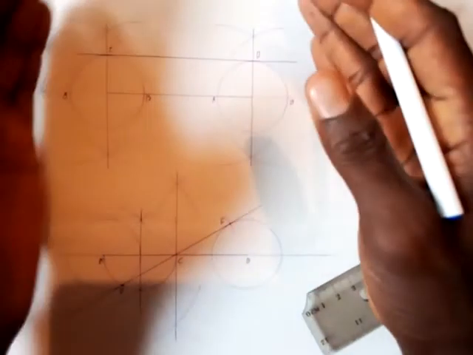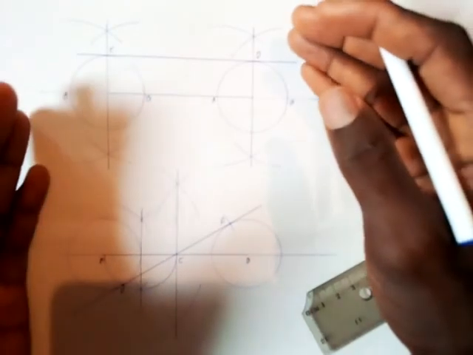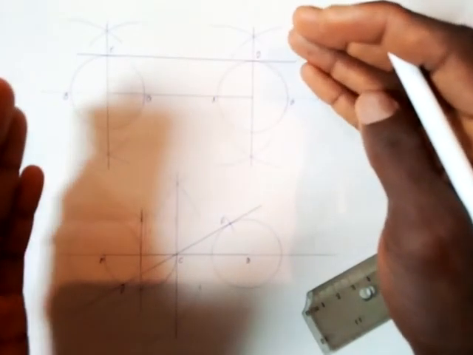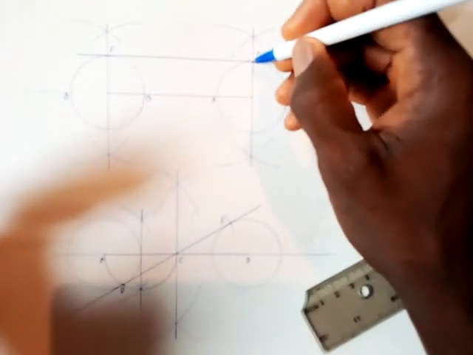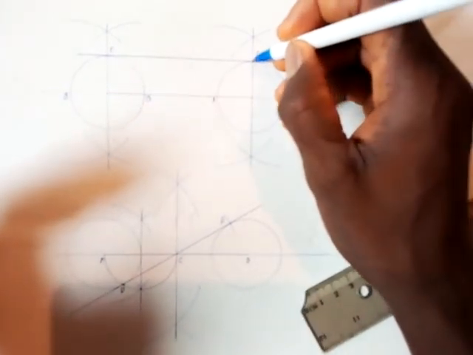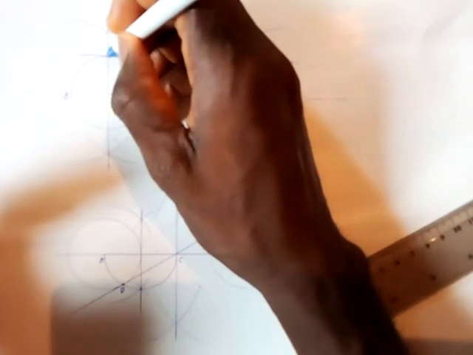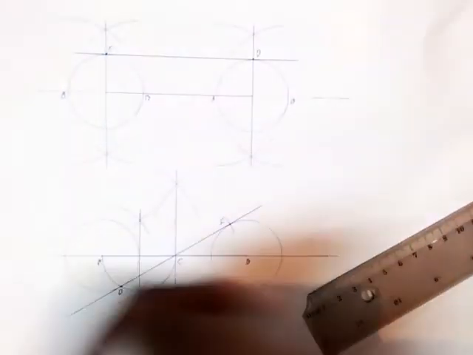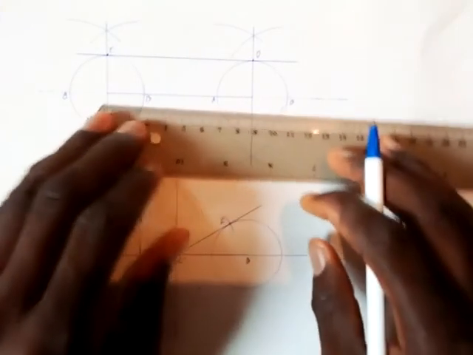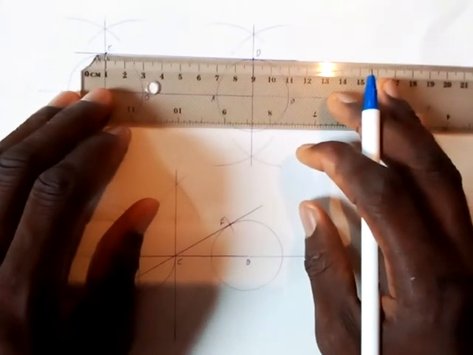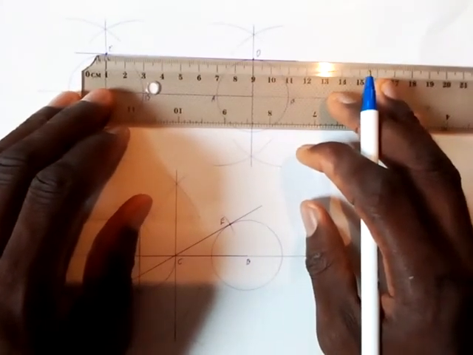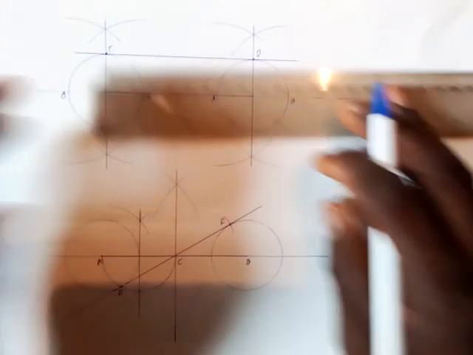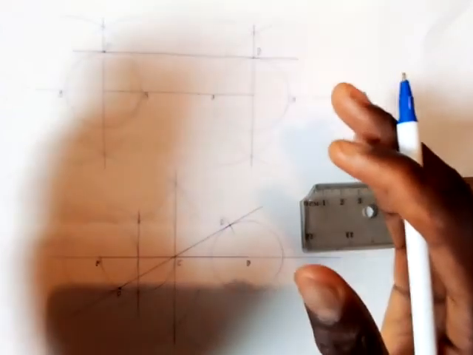And the one I did here is how to draw a common external tangent to two equal circles. The points of tangency here are this point and this point. So if you're asked to measure the distance between these two points, the points of tangency, all you need to do is take your ruler and measure, which is equal to 80 mm. So it's as simple as shown here.